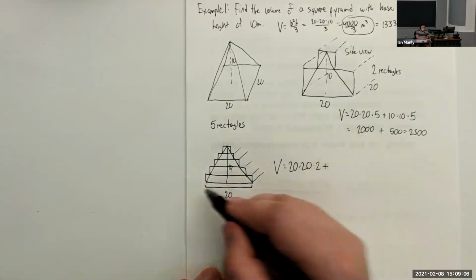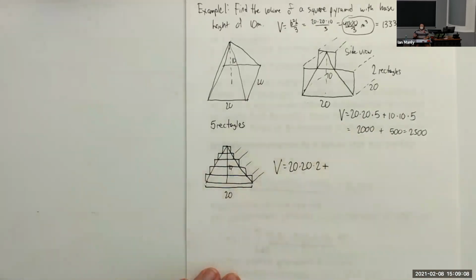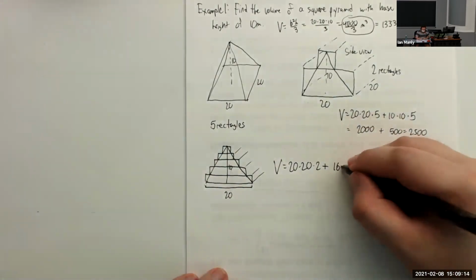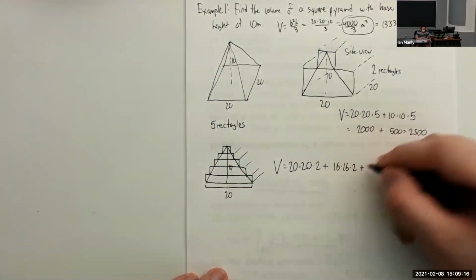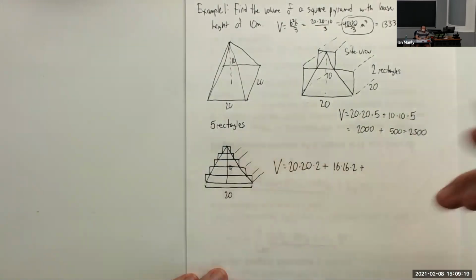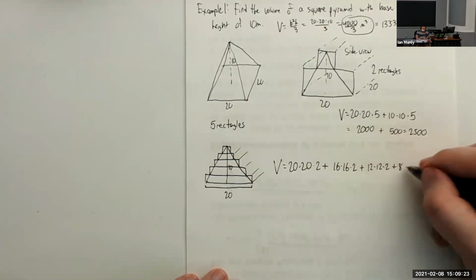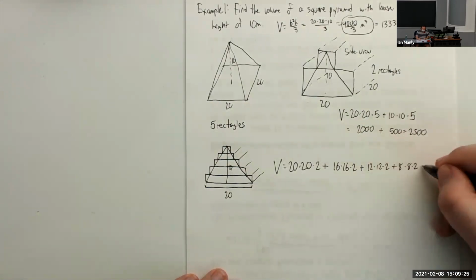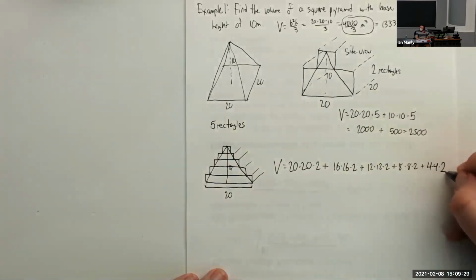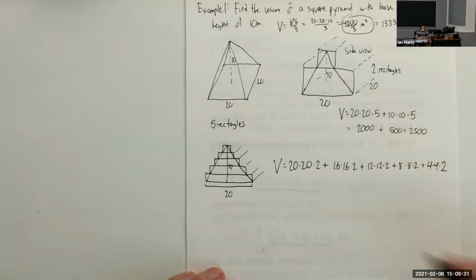16, right. Remember, we start at 20 and we need to divide it into 5 pieces because we're going to lose 1/5 of it each time. 1/5 of 20 is 4, so we're going to go down by 4 each time. So you have 16 times 16 times 2, that's going to be the second one. And then the pattern continues as we move up. So we have 12 times 12 times 2, 8 times 8 times 2, and then finally the little box on the top will be 4 times 4 times 2, like that.